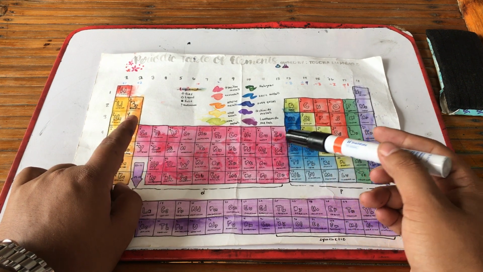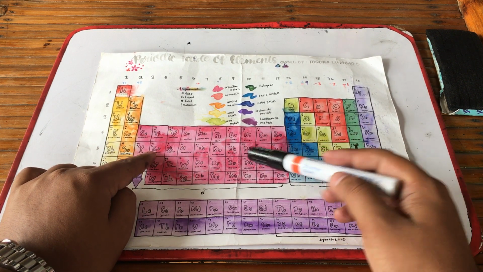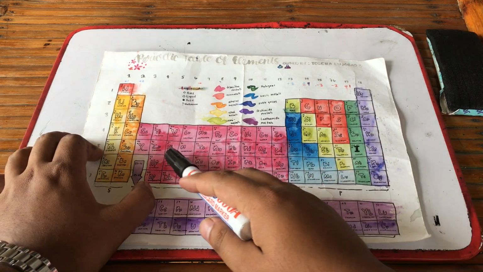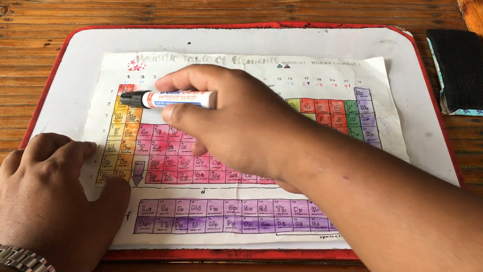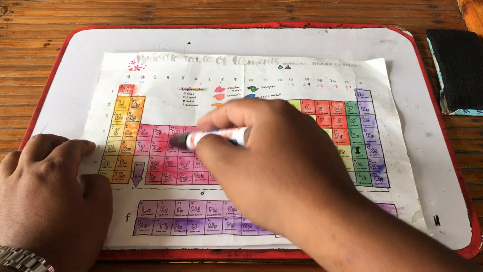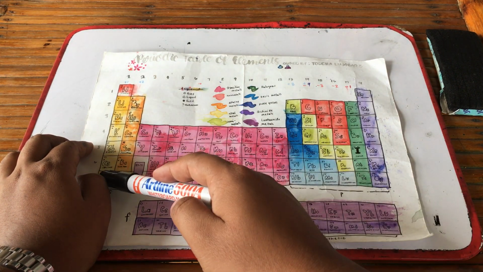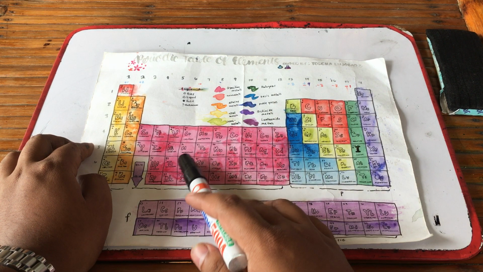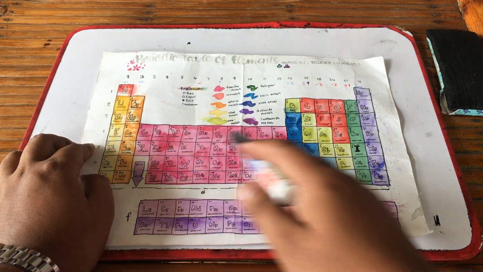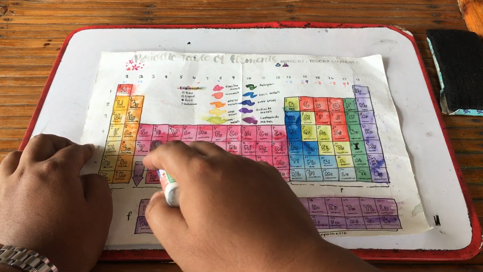Therefore, zirconium would still be bigger than silver. Hopefully that makes sense. So the trend would be top to bottom. So yung paganto, zirconium is bigger. Top to bottom, increasing. And then left to right, right to left, still increasing.